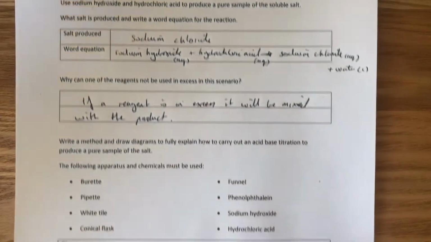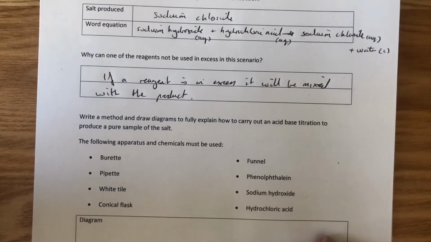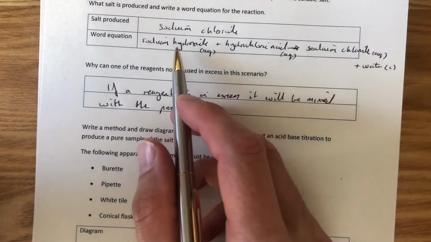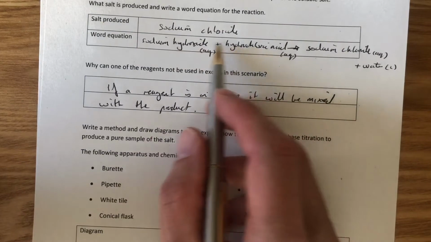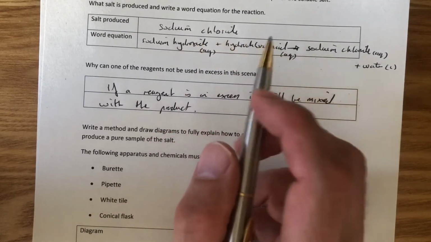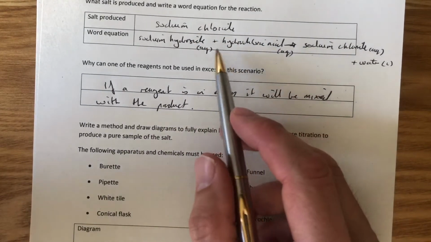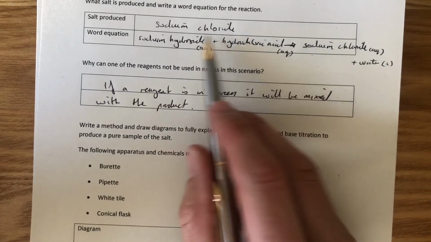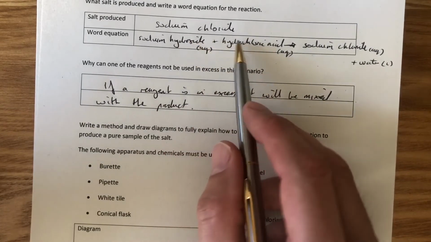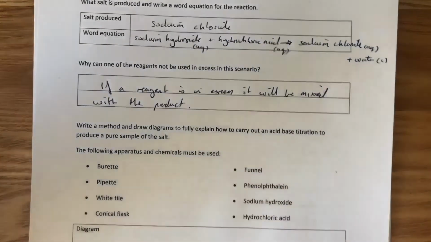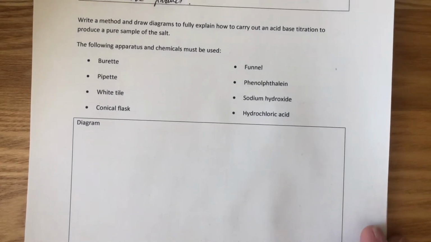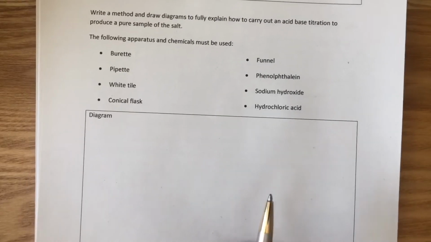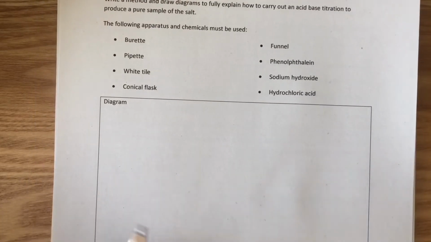Okay, so the only way out of this is to start with exactly equal amounts in terms of particles of sodium hydroxide and hydrochloric acid. So when we react exactly the right amounts, there won't be any of those left over because they'll all have reacted. It will just leave us with sodium chloride and water. So the way we do this is we need to carry out a titration.